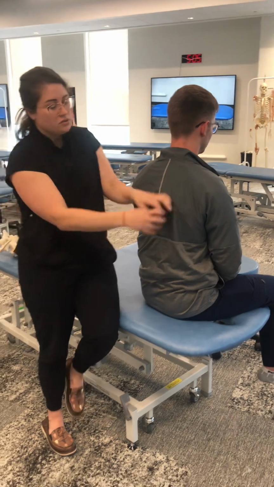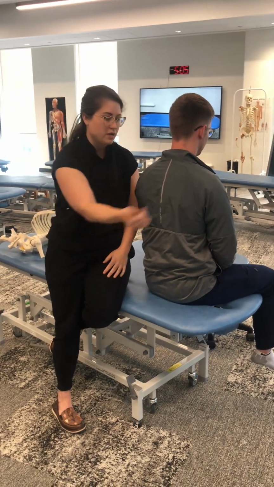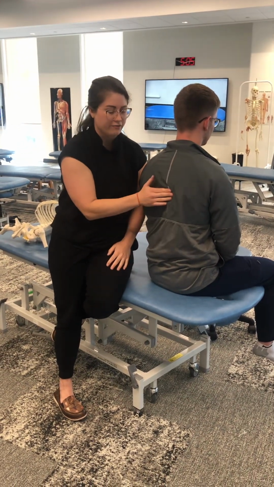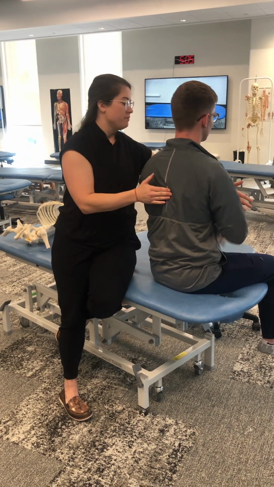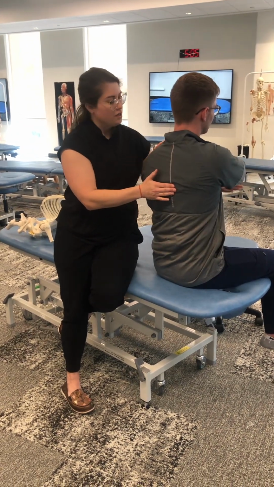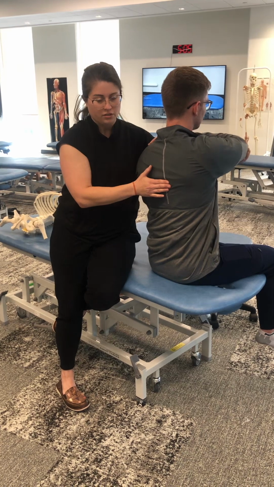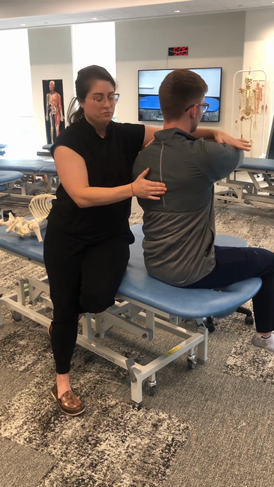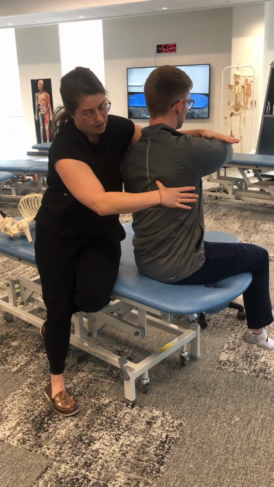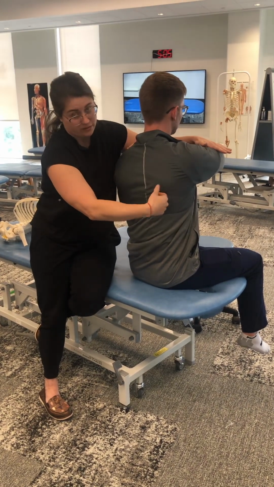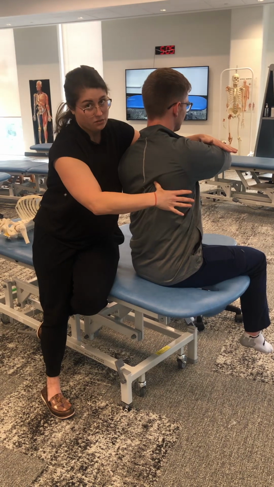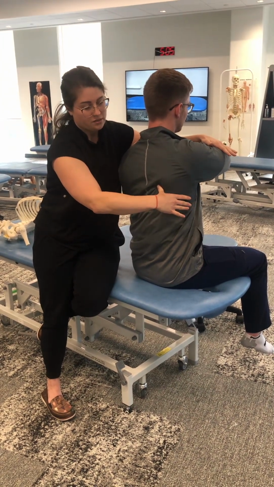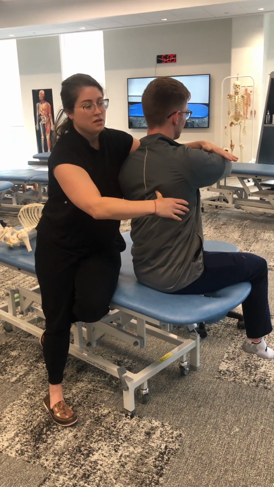So if we have a posterior rib and we want to bring it forward, again, I find the rib head. I bring the patient's arm up just like before. I engage till I feel motion. And now it's just the opposite direction. I'll have the patient push up, and I'm pushing from the lateral aspect of the rib angle towards me to the midline. And relax. And I'll do that 3 times.